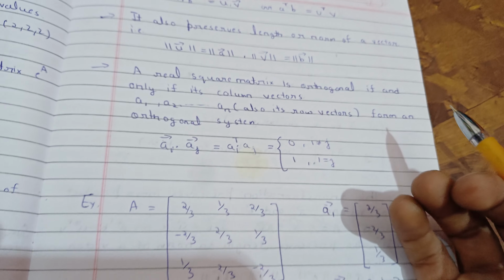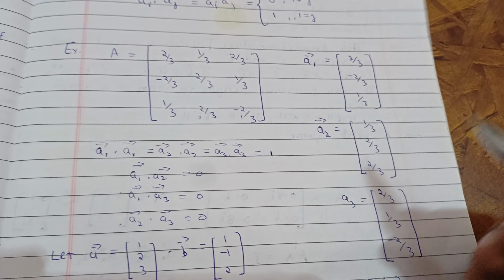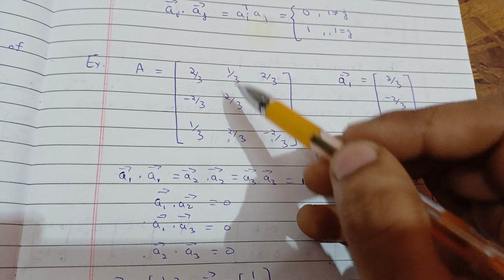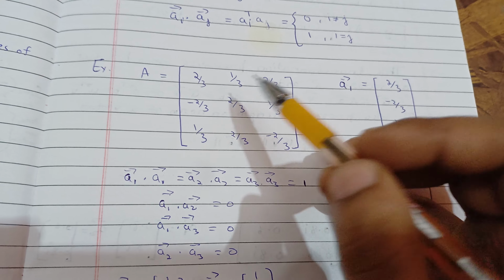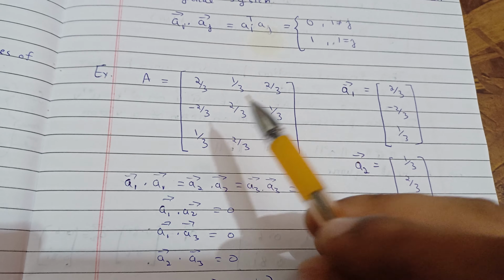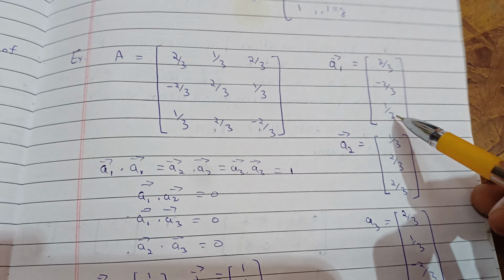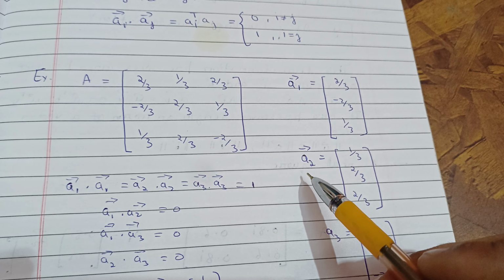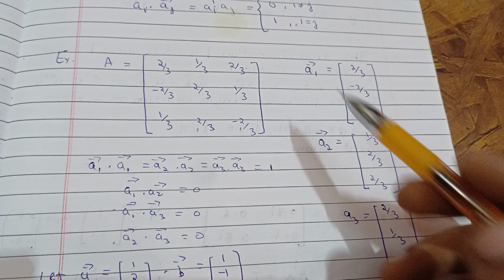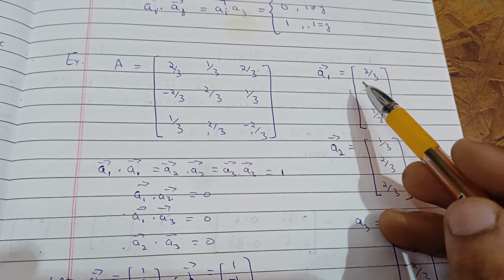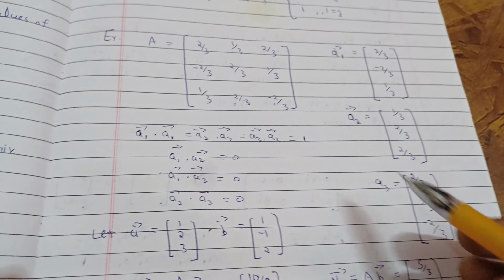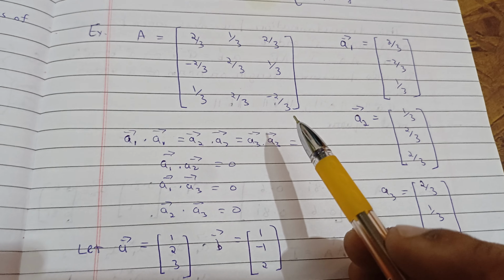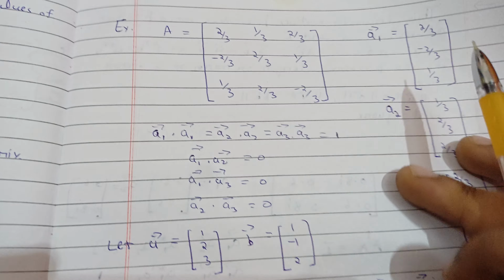That is the orthogonal property. You will understand it better by an example. This is a matrix. Now these are the column vectors. So all three are orthogonal to each other. Only then will this whole matrix be orthogonal. So A1 is this, 2 by 3, minus 2 by 3, 1 by 3. A2 is this, A3 is this. Now A1 dot A2 should be 0, A2 dot A3 should be 0, and A1 dot A3 should be 0, and A1 dot A1 should be 1, A2 dot A2 should be 1, A3 dot A3 should be 1. Okay, and if you find them, they will all satisfy these equations. That's why we can call this A an orthogonal matrix.